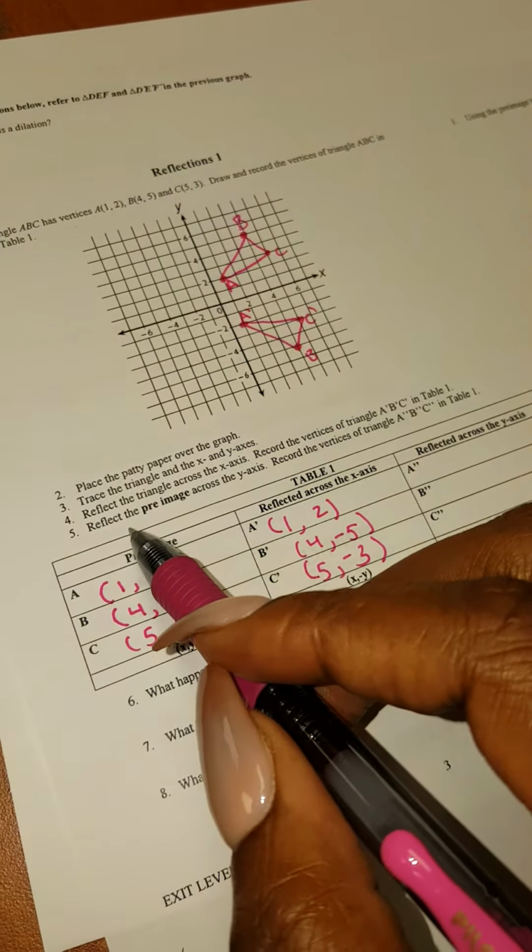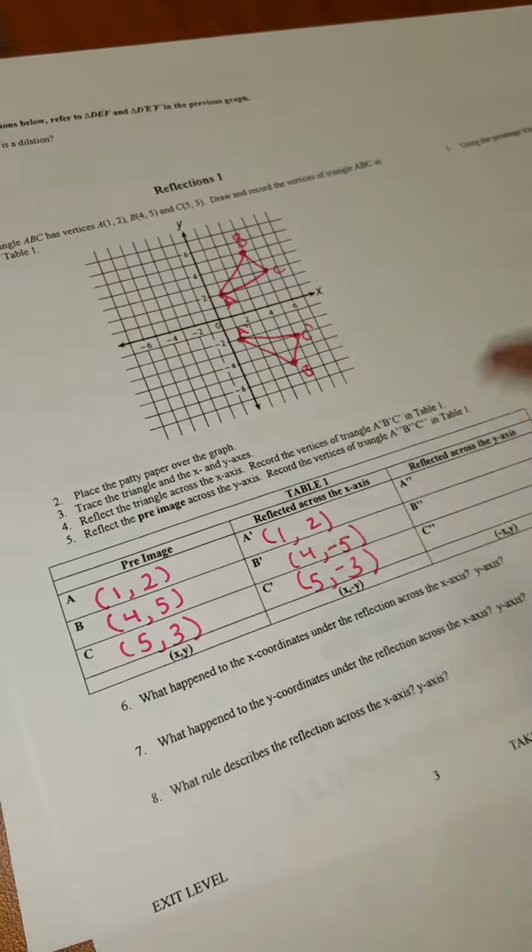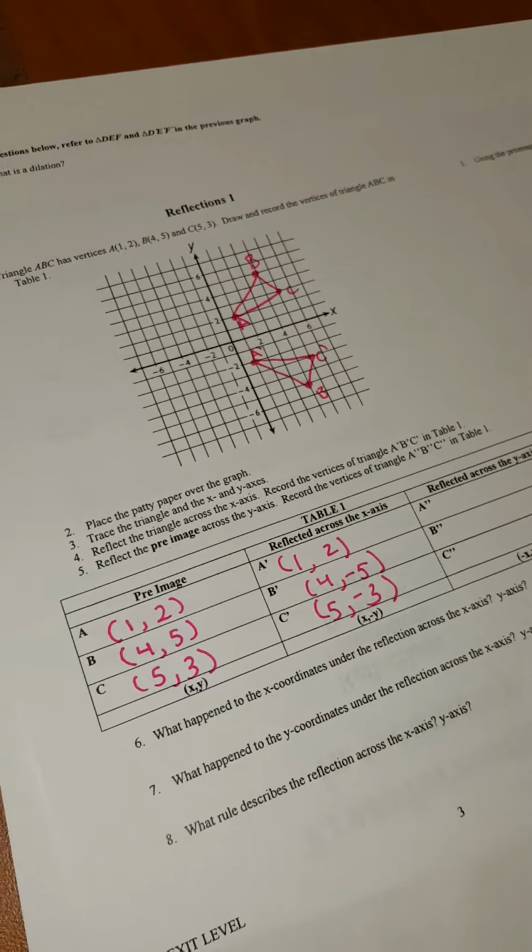Okay, now we're going to reflect the pre-image. Remember, the pre-image is what we started off with across the y-axis, and record the new prime points also. So put our patty paper back, and we're going to flip it across the y-axis.